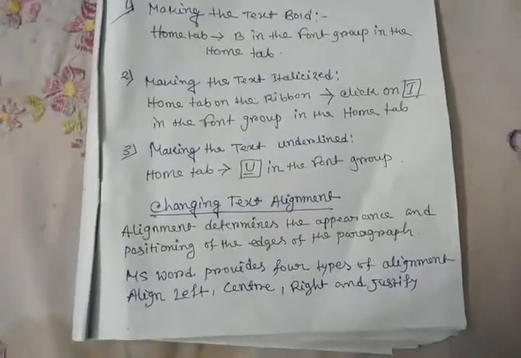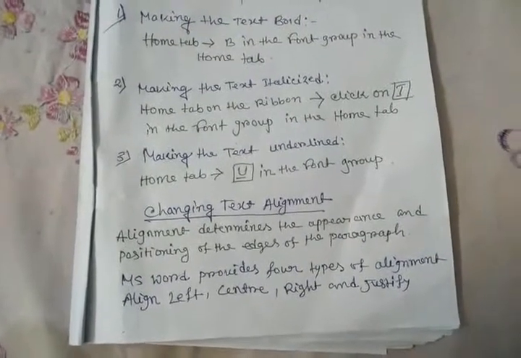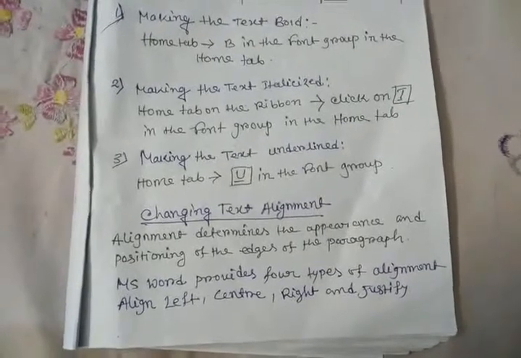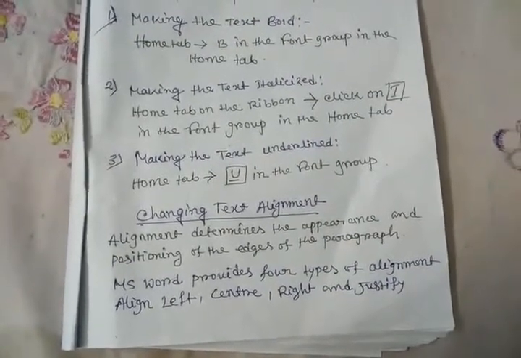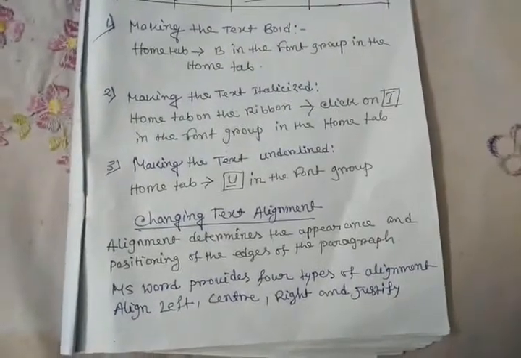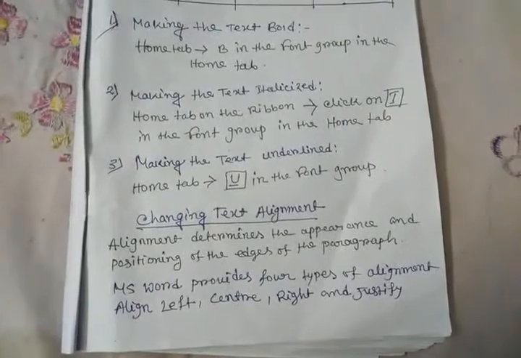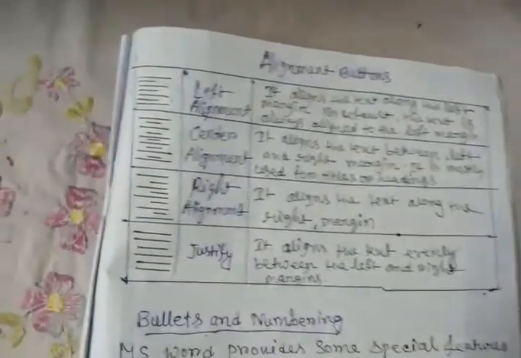Now we will discuss how we can change the text alignment. What is text alignment? Actually, alignment determines the appearance and positioning of the edge of the paragraph. MS Word, or Microsoft Word, provides 4 types of alignment: left, center, right and justify. Now we will discuss these 4 types of alignment in detail. The alignment buttons look like this.